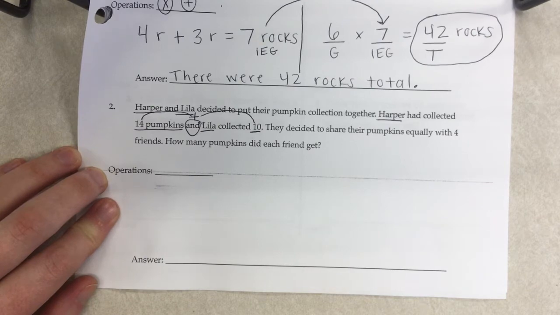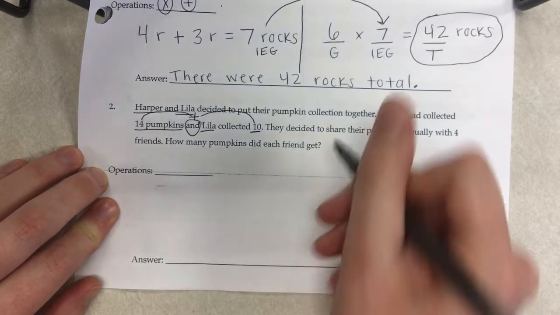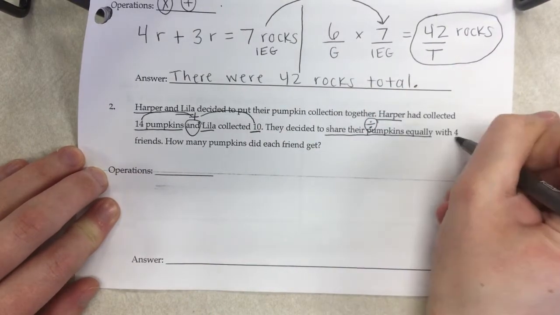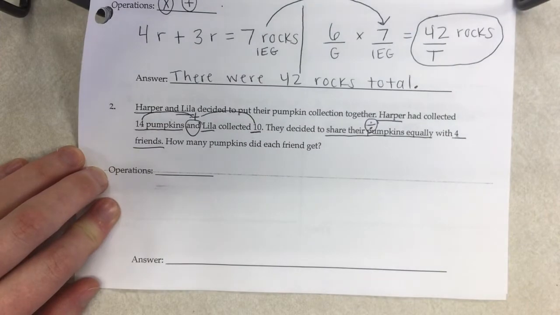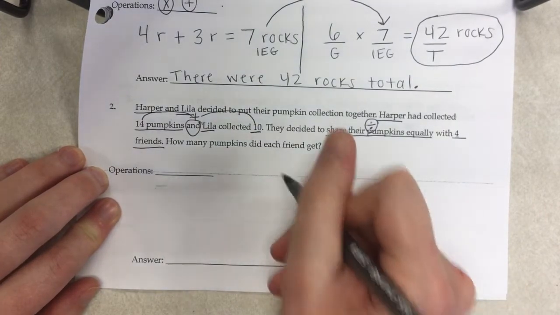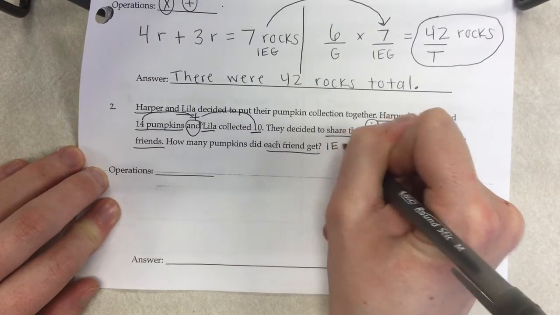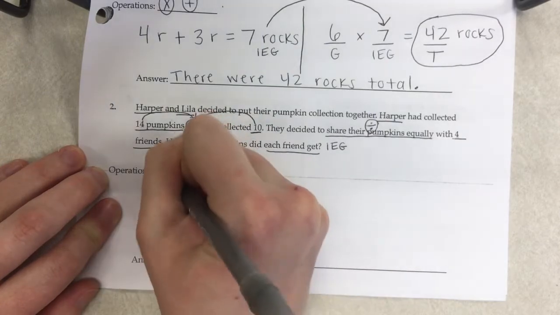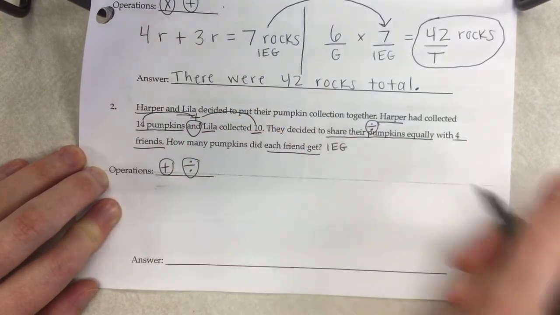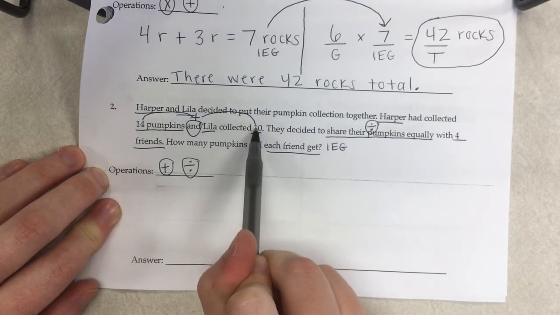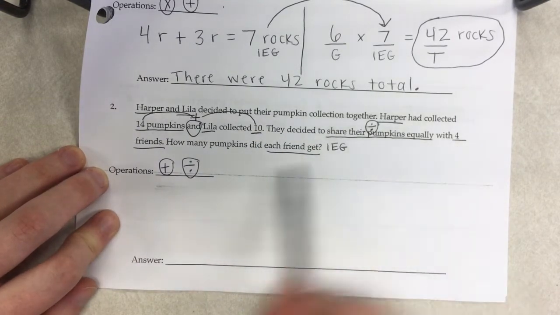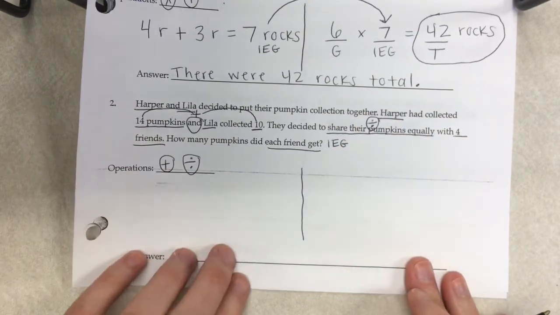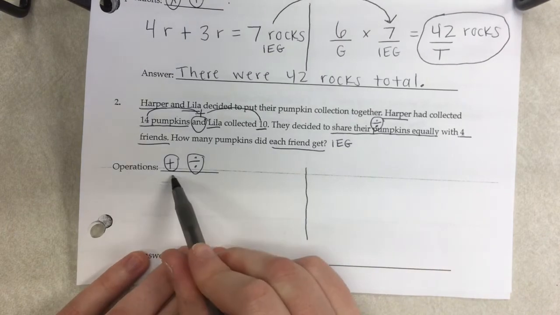They decided to share their pumpkins equally with 4 friends. Share their pumpkins equally tells me that I'm going to divide and 4 friends. How many pumpkins did each friend get? Each friend get, that sounds like in each group. Okay, so I see for operations, I see plus, I see divide. I'll write that for my operations. I also see I have 3 numbers, 14, 10, and 4. So that and 2 operations tells me 2-step problem. So I divide my workspace in half, but I have to decide what I'm gonna do first, add or divide.